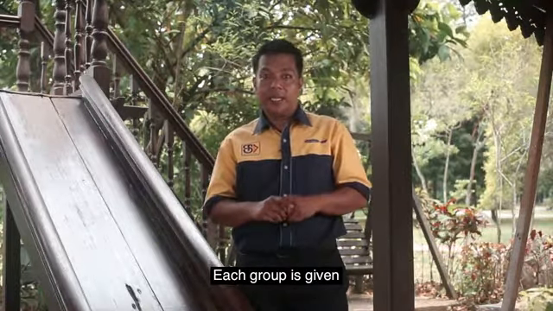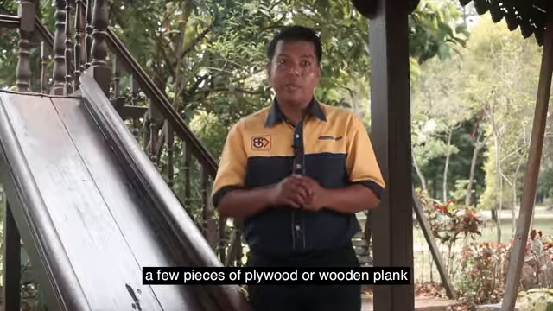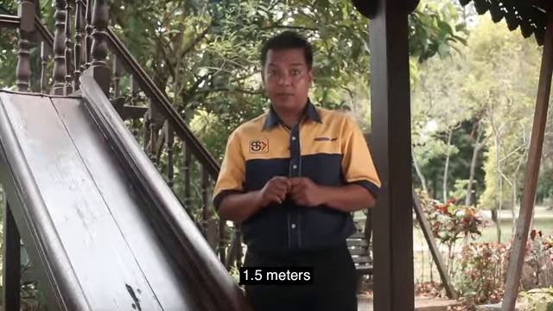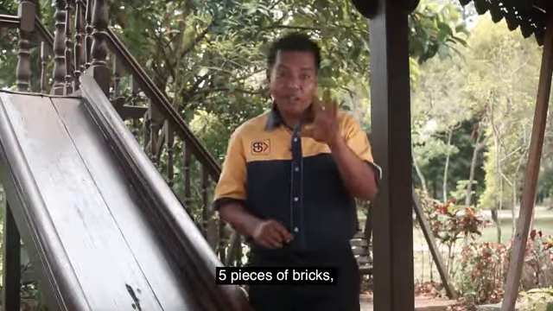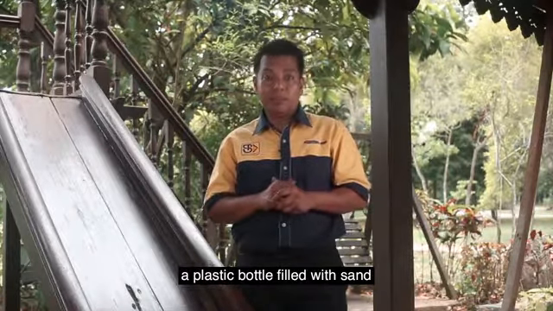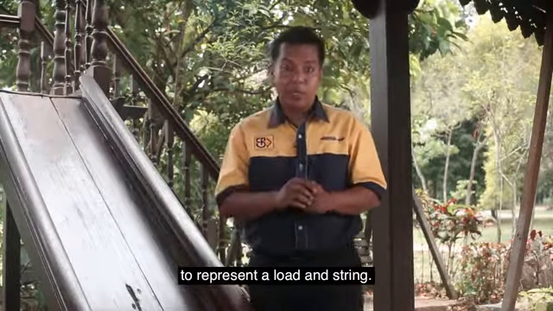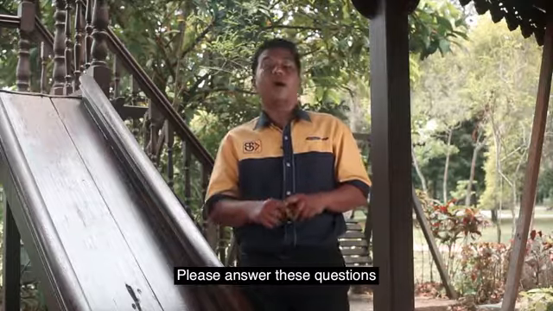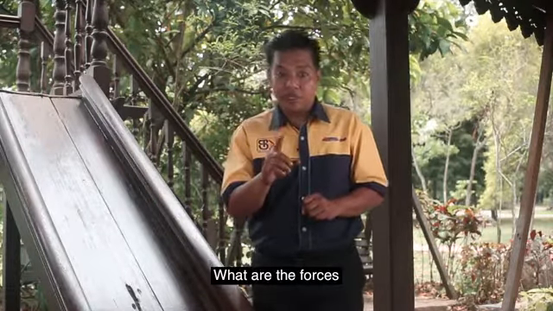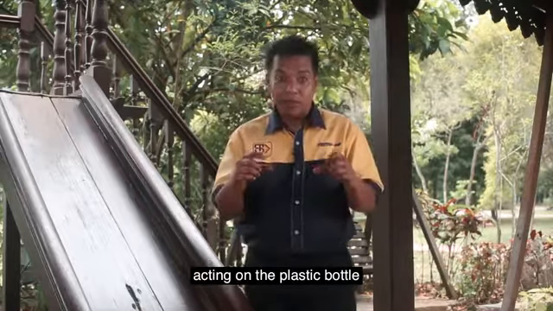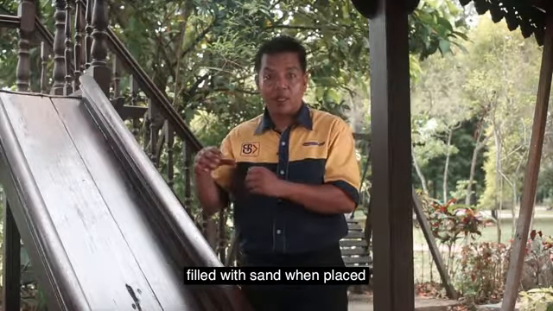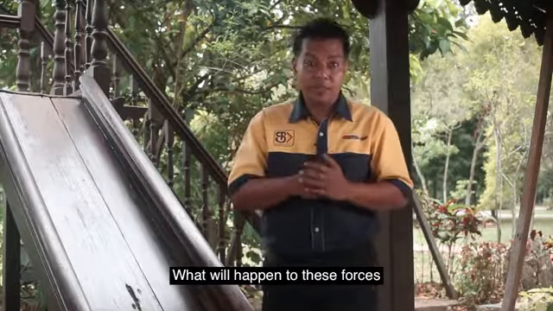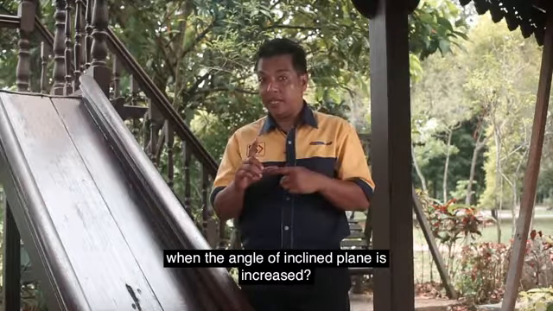Each group is given a few pieces of plywood or wooden plank of lengths 0.5 meter, 1 meter and 1.5 meters, a spring scale, 5 pieces of bricks, a plastic bottle filled with sand to represent the load, and some strings. Please answer these questions. Question 1. What are the forces acting on the plastic bottle filled with sand when placed on the inclined plane? Question 2. What will happen to these forces when the angle of inclination on the plane is increased?